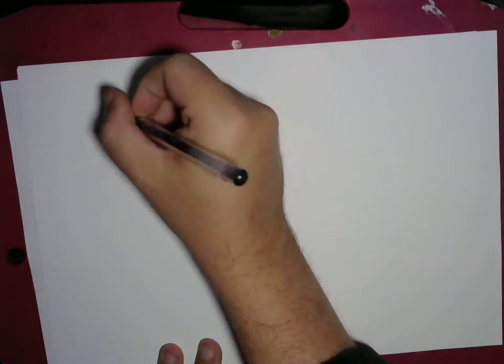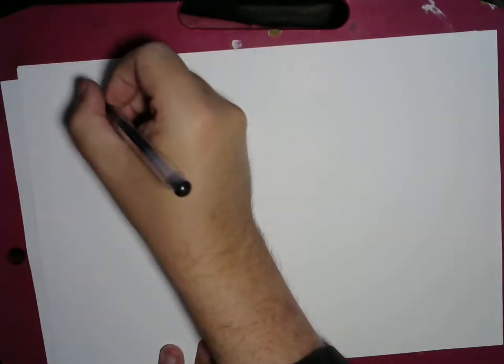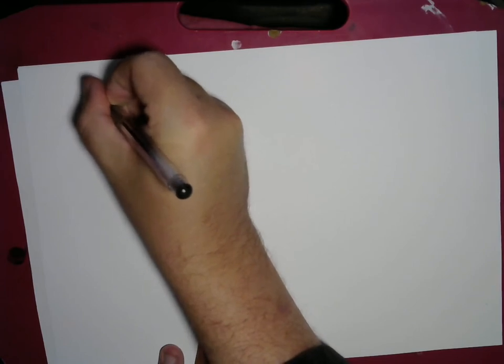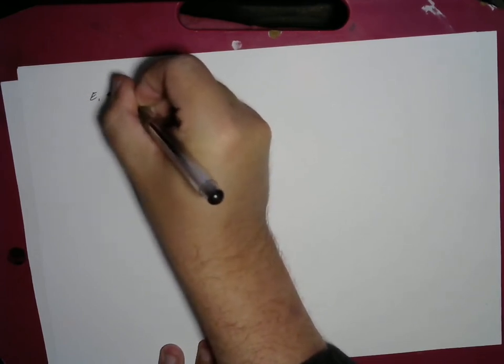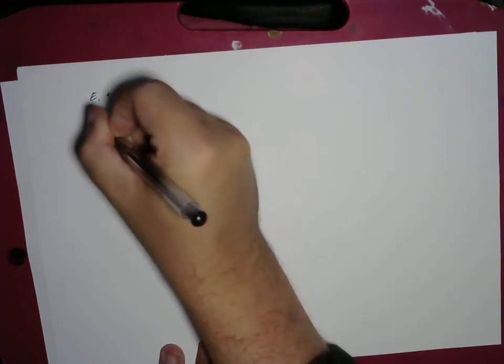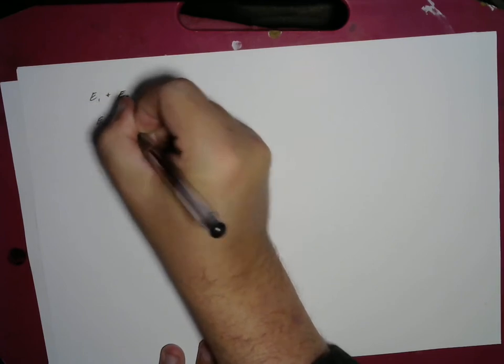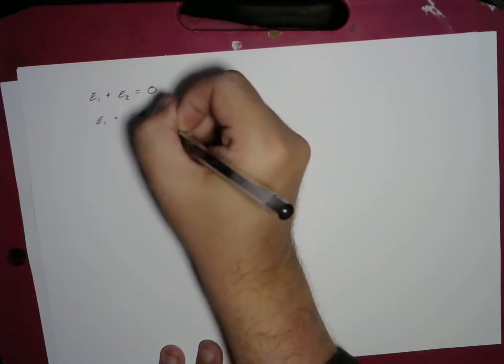The trick for these sort of questions, and these questions pop up a lot, question writers love them: we need where E1 plus E2 equals 0, or where E1 equals negative E2.